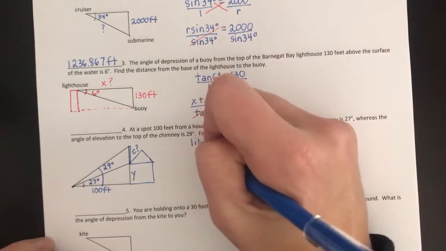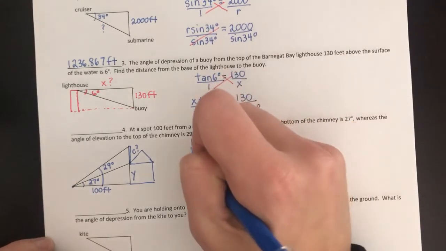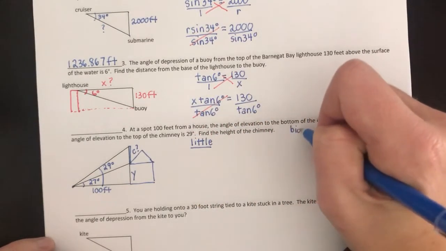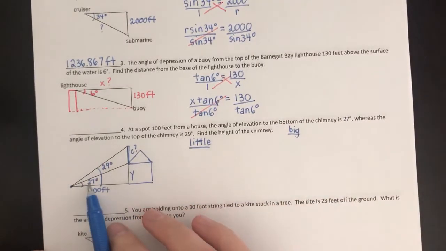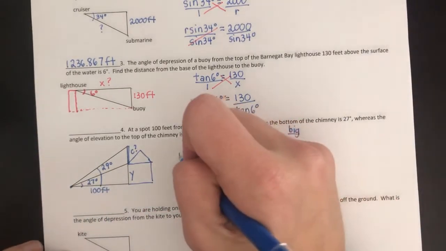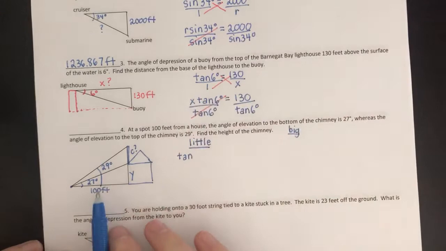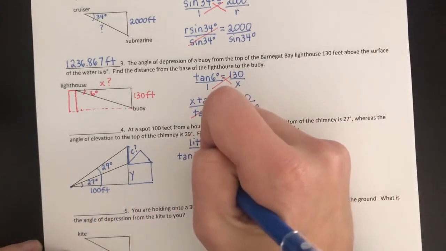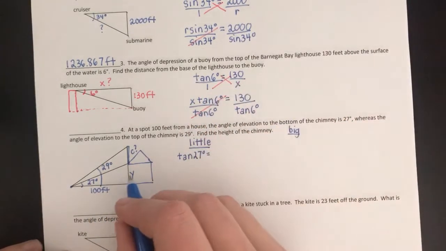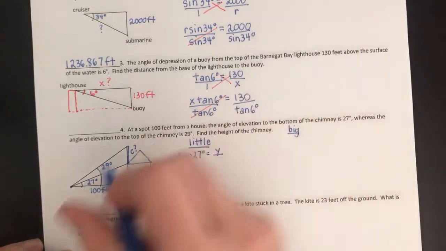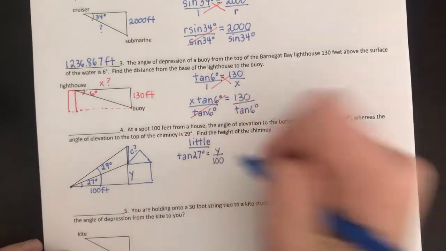So just like we've done before, we have a little triangle and a big triangle. For the little triangle, we're going to use tangent because we have an x and a y. So tangent of 27 degrees equals y over x, which is 100.